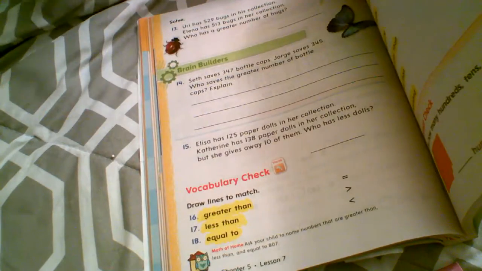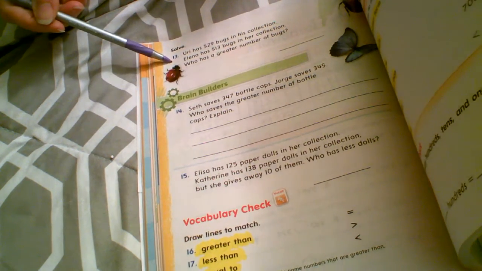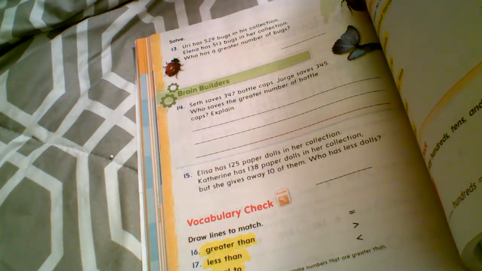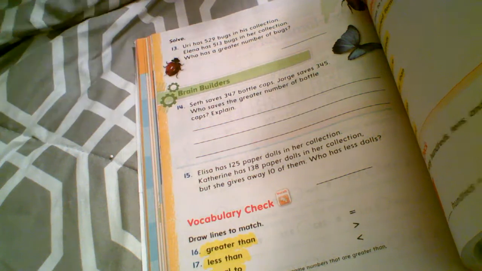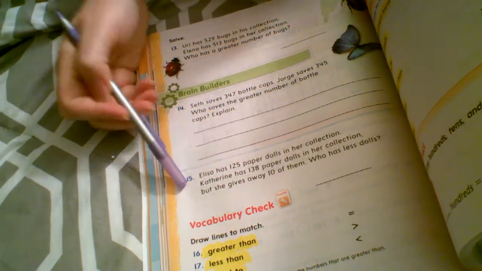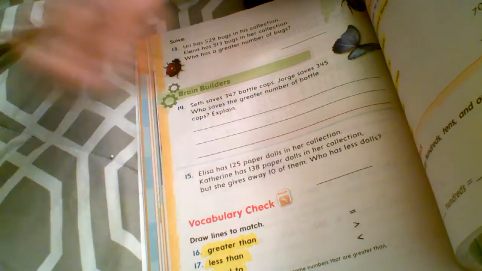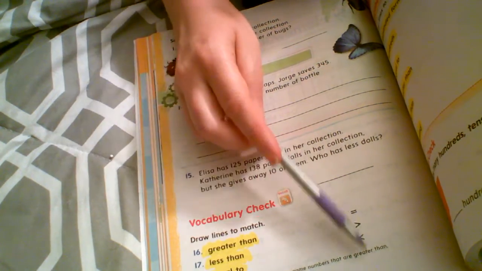And on 338, you have a question here about who has a greater number of bugs. For your brain builder, it's talking about saving bottle caps, and you need to tell me who has the greater number of bottle caps. You're going to do number 15. And don't forget to do 16, 17, 18, where you draw a line to match the words to the signs.